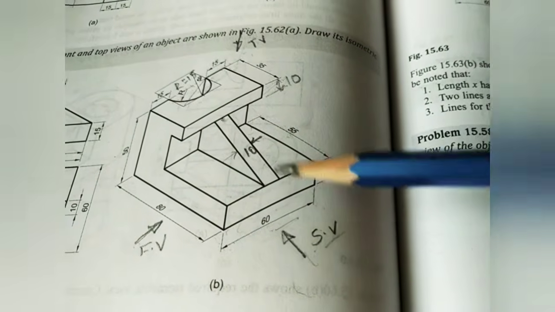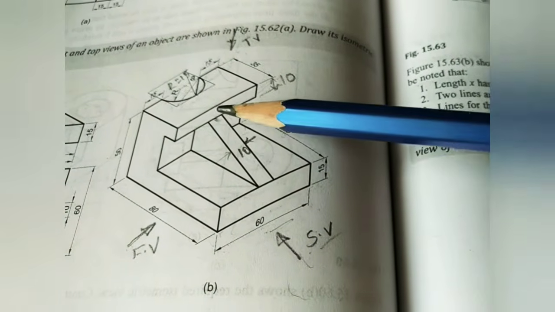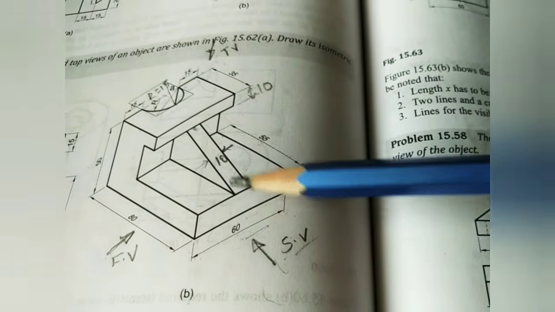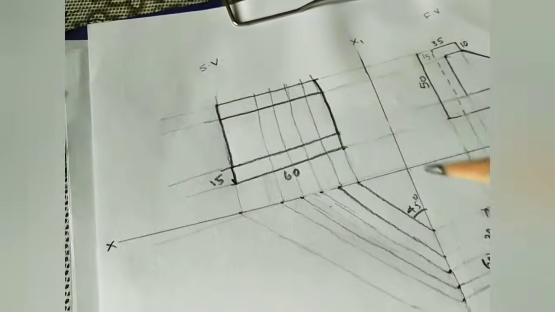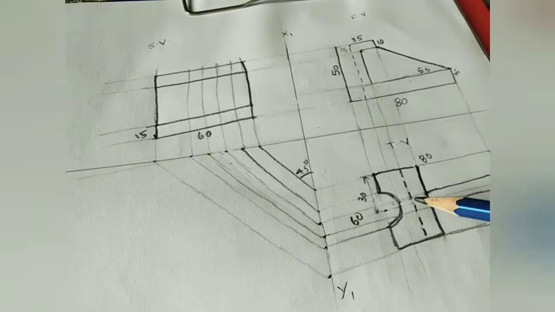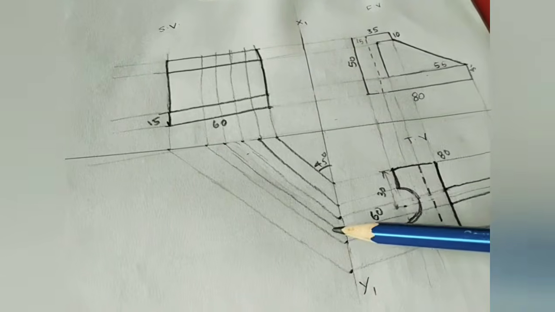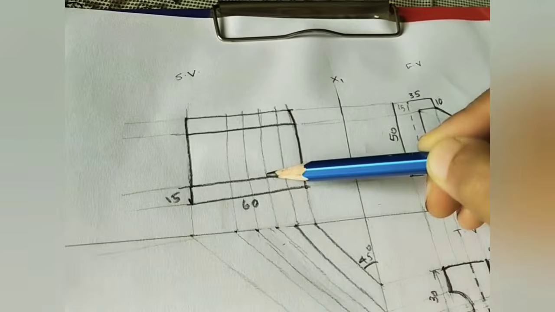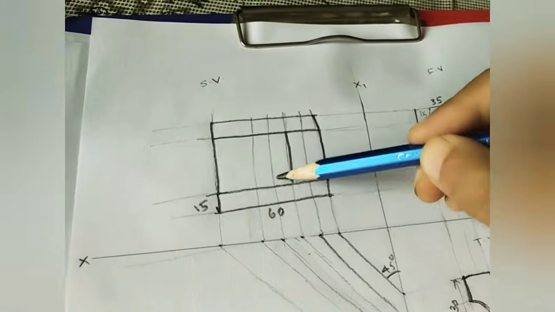From the side view we can see this slope also. This slope line is looking like a rectangle. So the thickness is 10 mm, that rectangle's thickness. From here we can take 10 mm, so here a 10 mm gap. So here we are taking 10 mm, these two projectile lines. Okay, so this line and this line are 10 mm lines. So here we can see this slope as a rectangle.